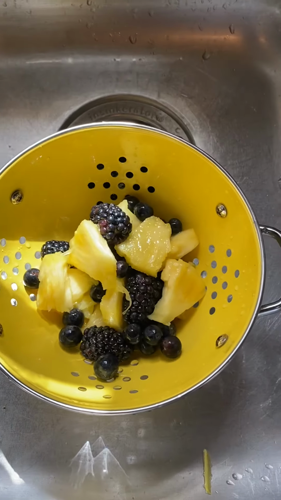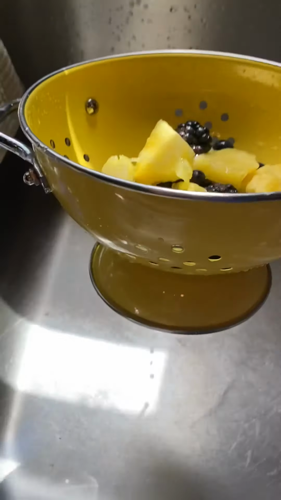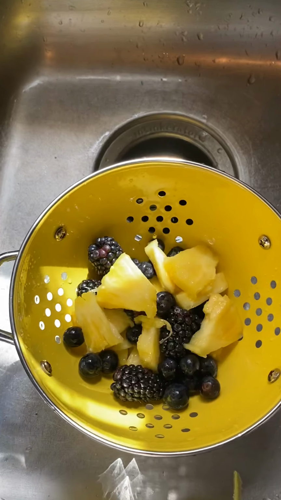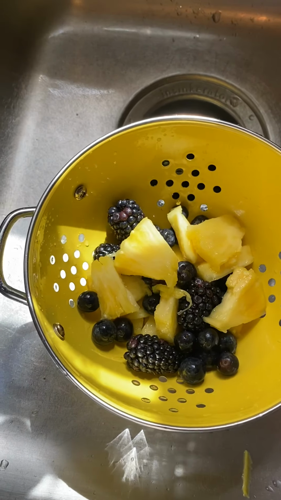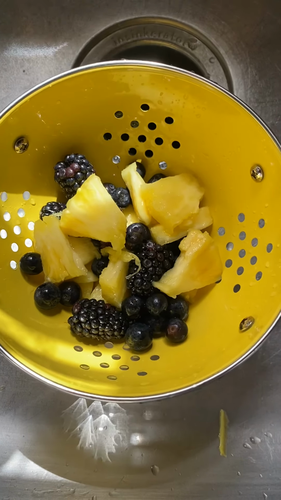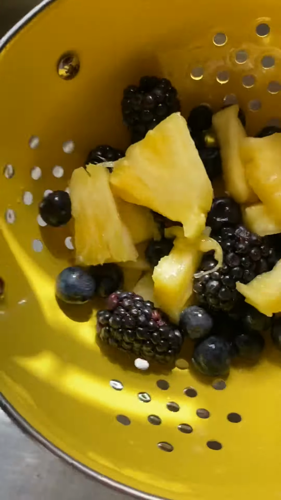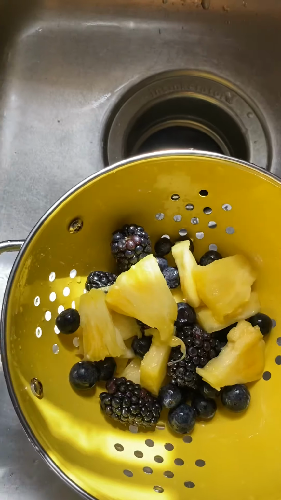And when I pour that in here, we can see that only the liquid was able to pass through. So the solids, the pineapple, blackberry, and blueberry remained in there and would always remain in here. There's no way that these could possibly fit through those holes.